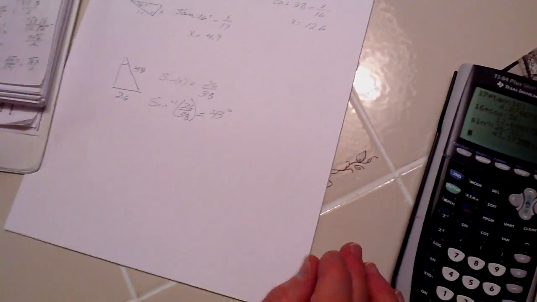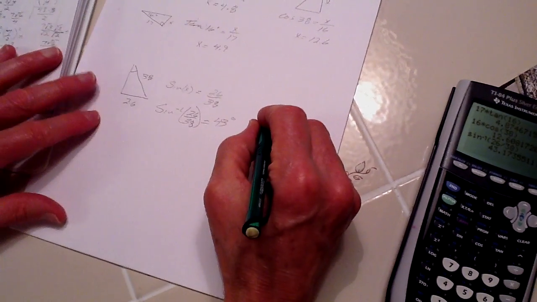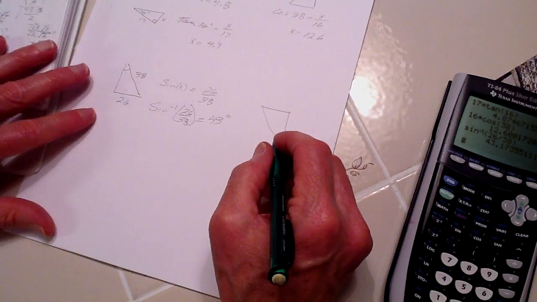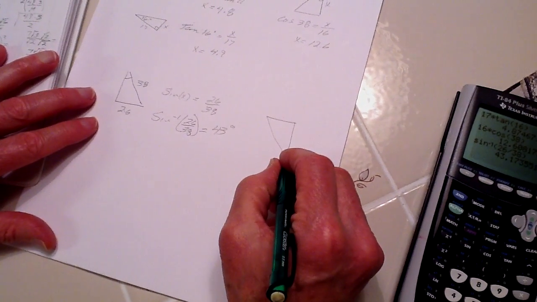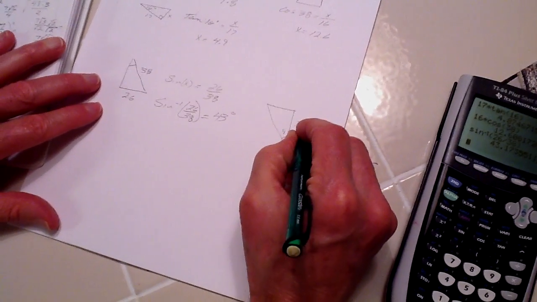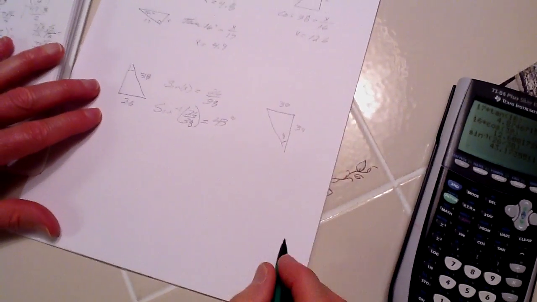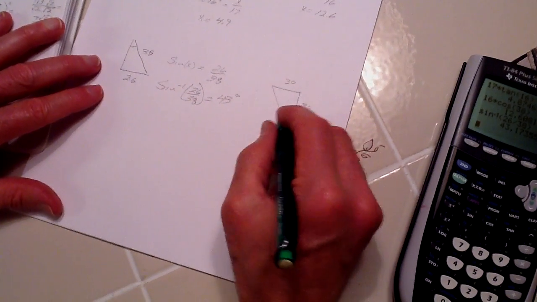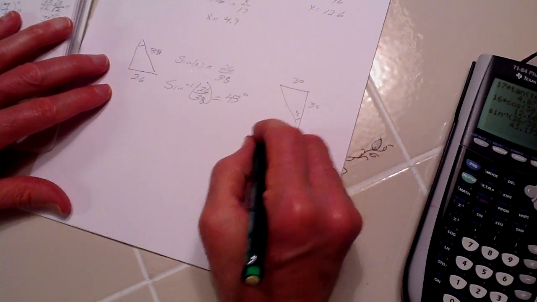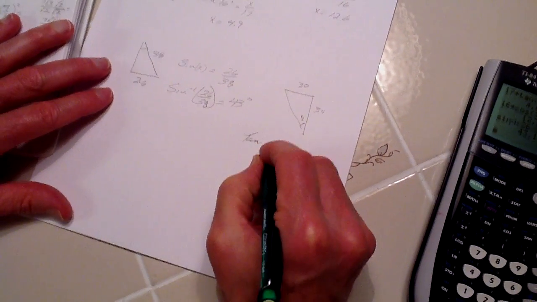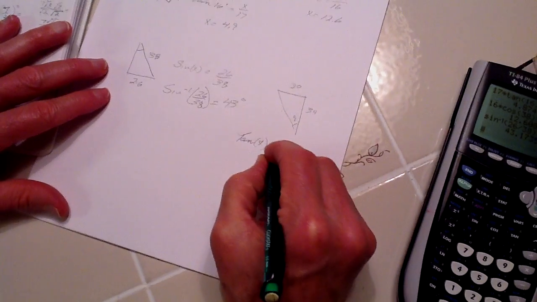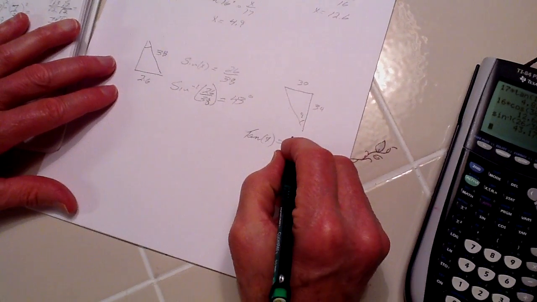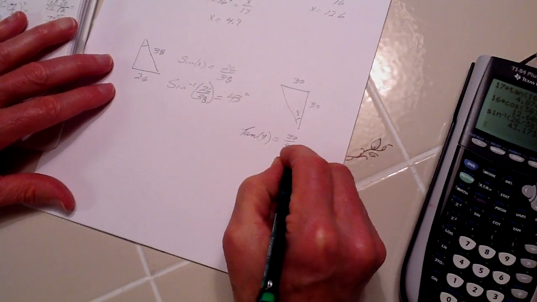Let's try one more of those. And we'll go here. We have this triangle. And I'm looking for this angle down here, and I've got 34 and 30. Now what do we have here? Looks like we have a tangent, do we not? Okay, because here's the hypotenuse here, so we've got it adjacent. So I've got the tangent of x is going to equal the opposite over the adjacent, which is going to be 30 over 34.